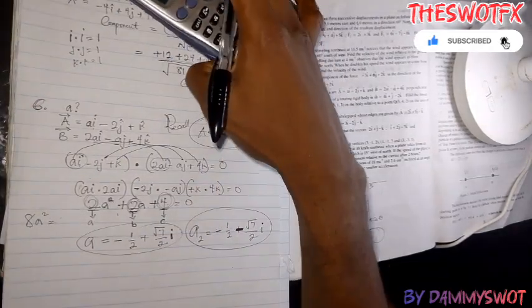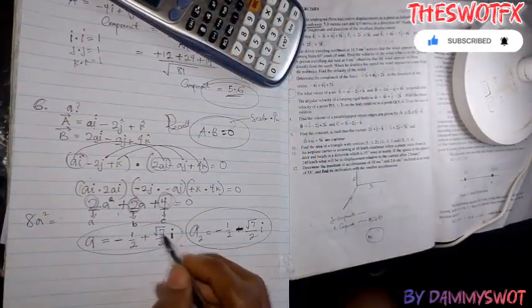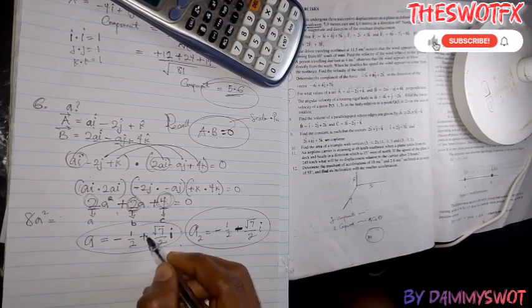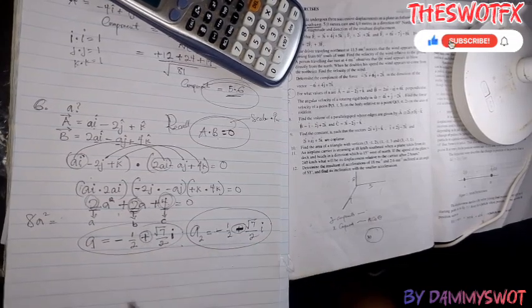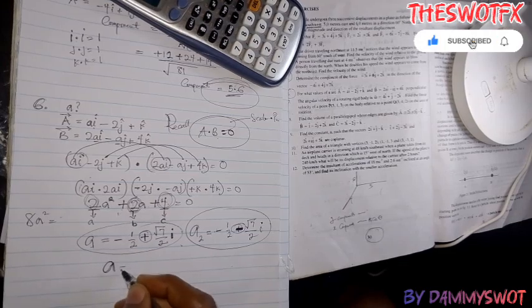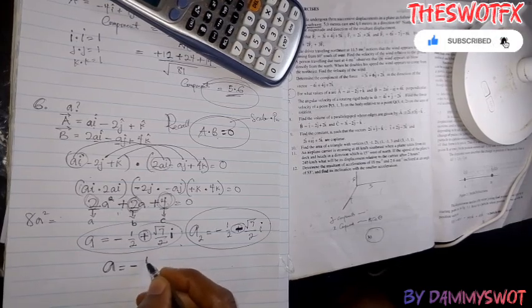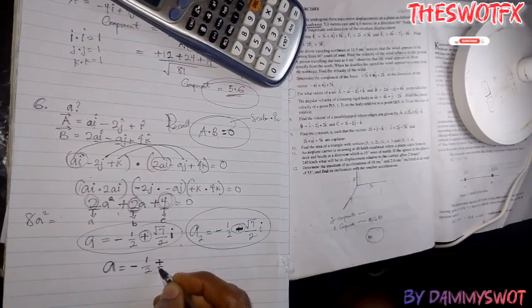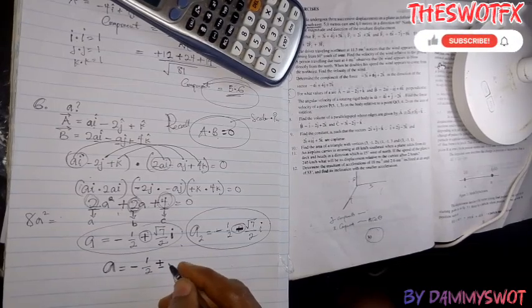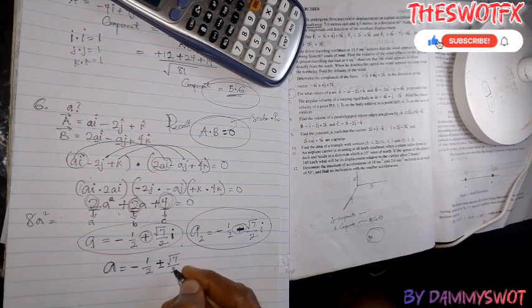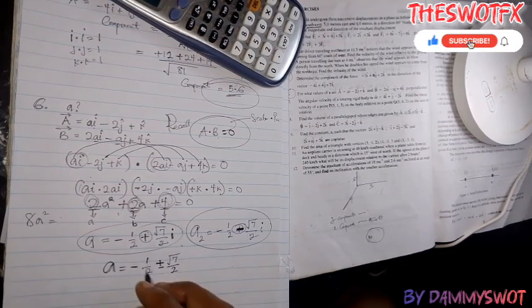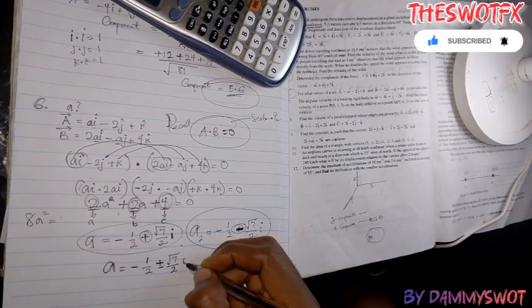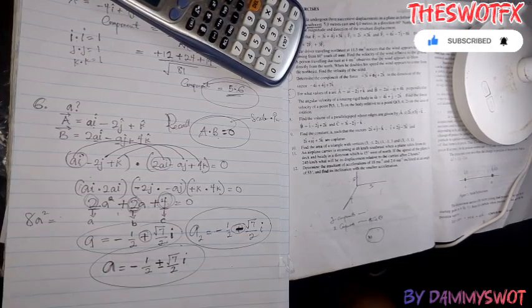So, but literally, this is our A. The A here is going to be positive. This is what is actually changed, the sign that was changed. So meaning that our A literally is minus 1 over 2 plus or minus, this quadratic equation, plus or minus root 7 over 2i. So this is literally our answer to this question.